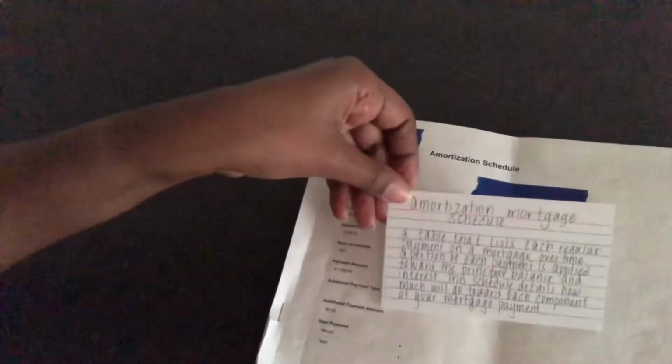But once again, the amortization mortgage schedule shows you what portion of your payment is going to be applied towards the principal balance and the interest. It doesn't show what's going towards your homeowners insurance or your property taxes, because that is something that is ever changing.